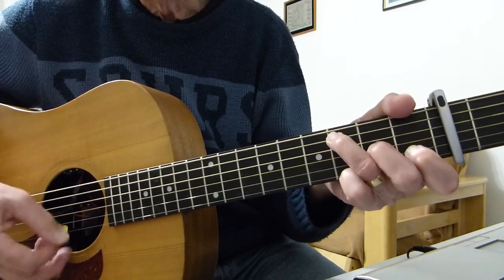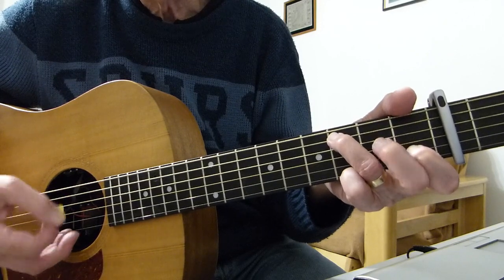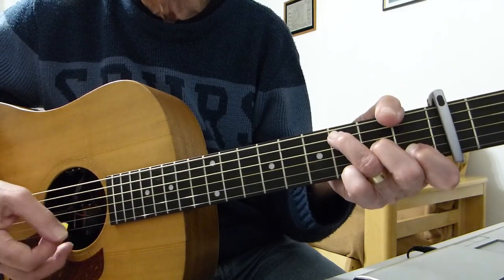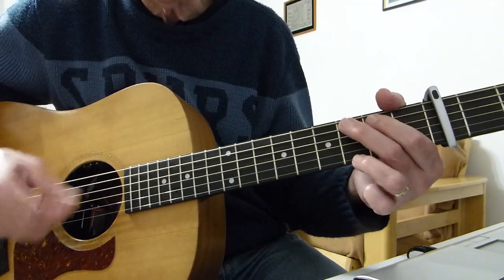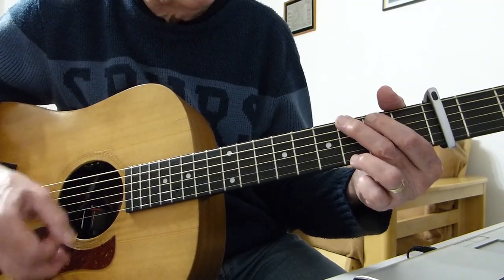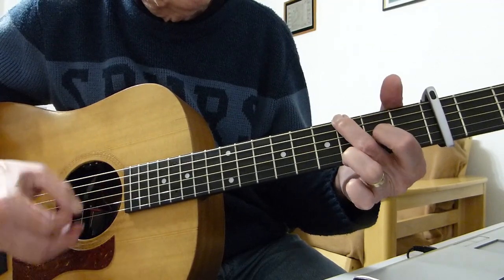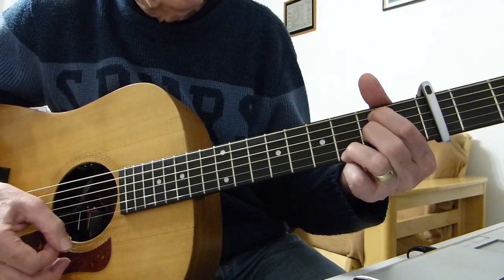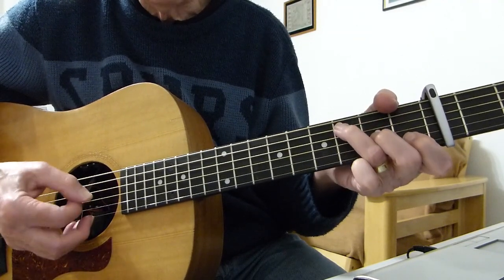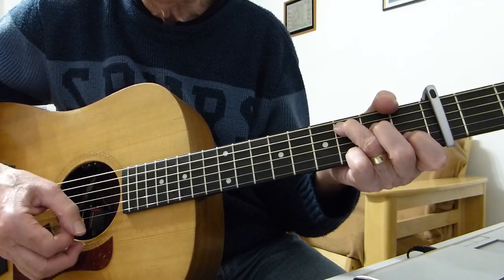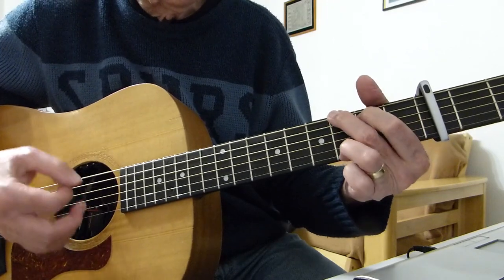So so the whole thing on this solo so far, incorporating it into the rhythm playing, is bum bum bum. Okay, so again.